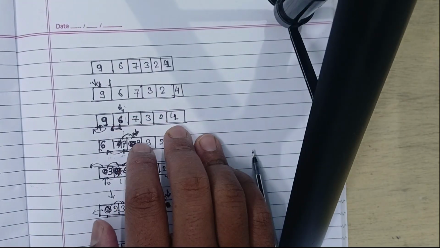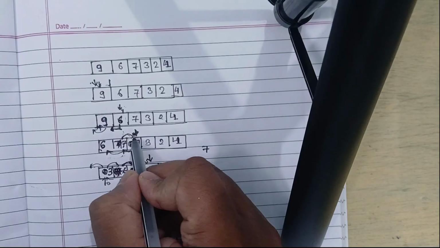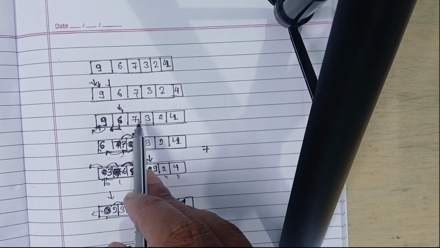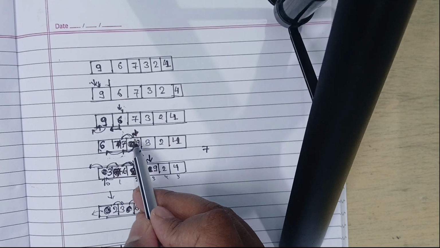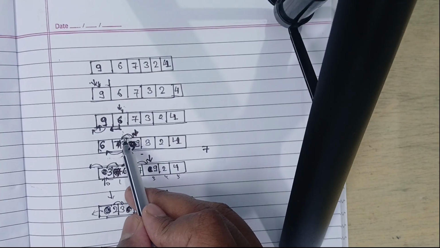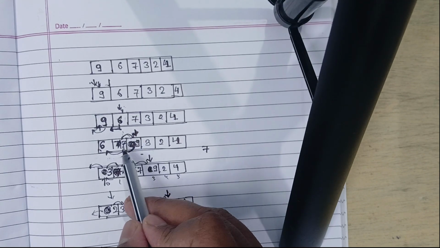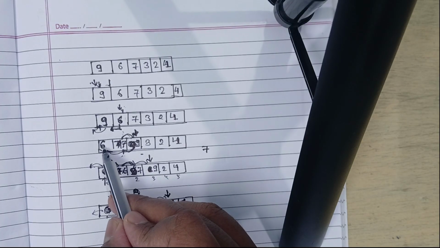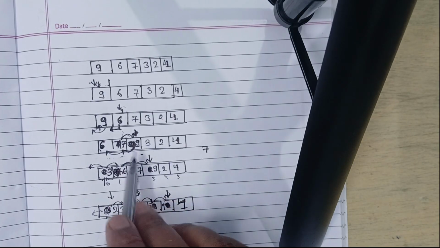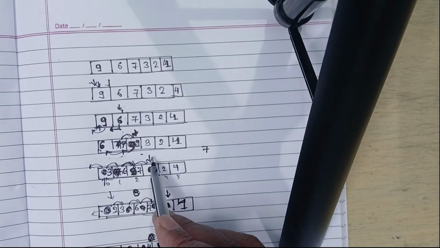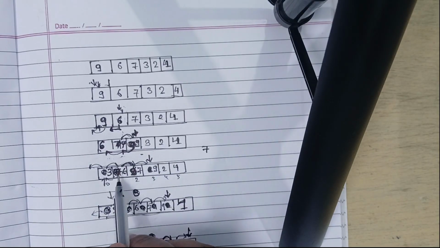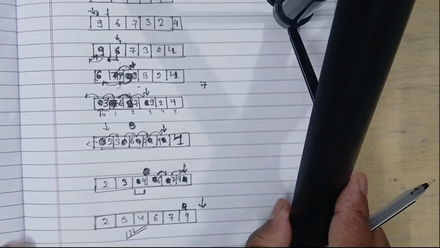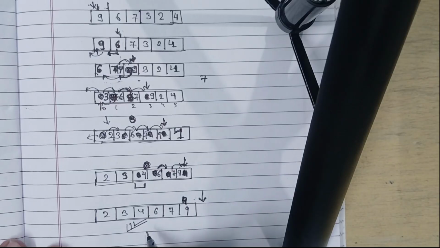After this, we move the pointer to the third and check, is 7 in the correct position? No, 7 was not there, so we shifted the elements which were greater than 7. Only 9 was greater, so only 9 shifted to the right, and we checked that 6 was less than 7. So we kept 7 and moved the pointer to the next, and accordingly we sorted every element and moved the pointer, and finally we got the sorted array.